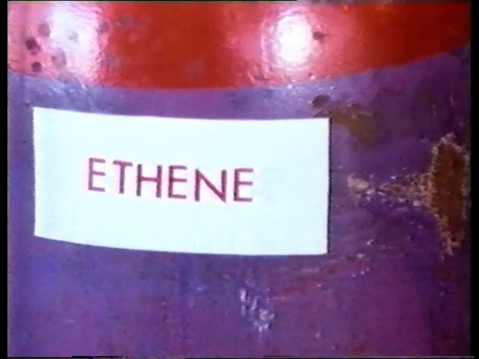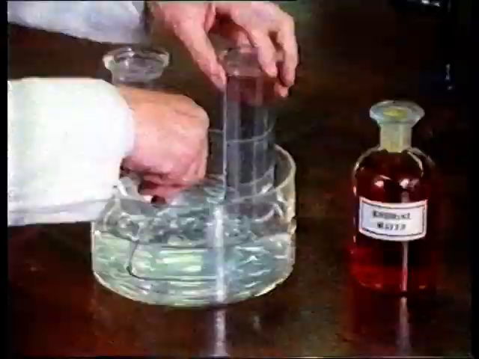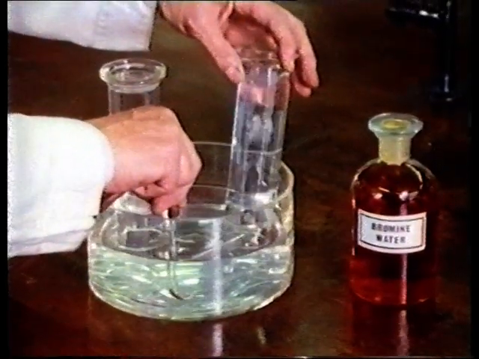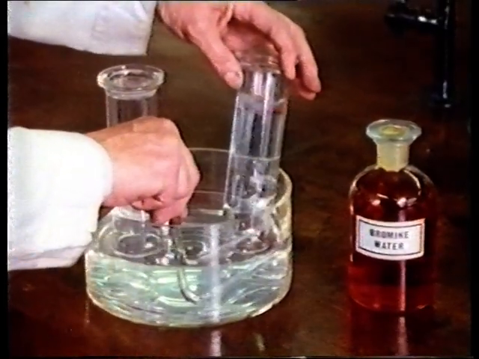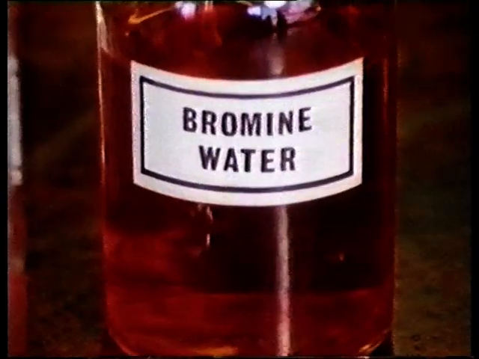This cylinder contains the gas ethene, C2H4. We'll collect some over water in a gas jar. You may have seen the reaction when ethene is shaken up with bromine water, which is coloured.